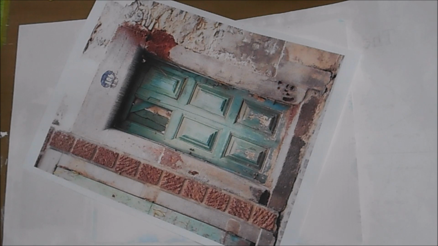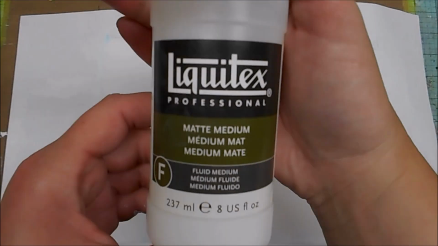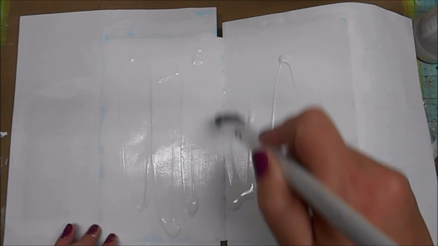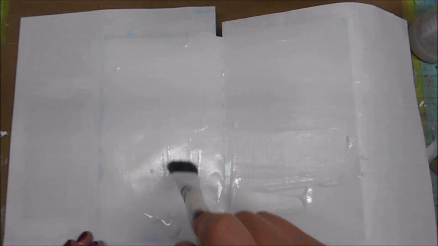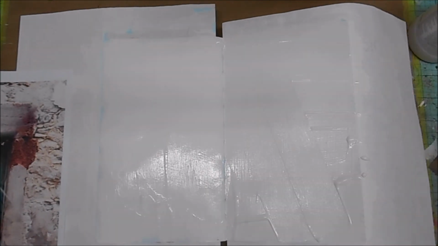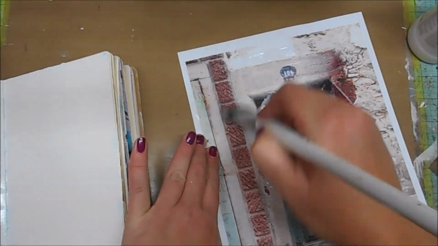Okay, here we go. So I have my book covered with two coats of gesso, and I'm taking some Liquitex matte medium, and I'm going to apply it all over my pages in a pretty liberal coat. I did get a little too much, I felt like, and I put it on my image and put an even coat all over my image.